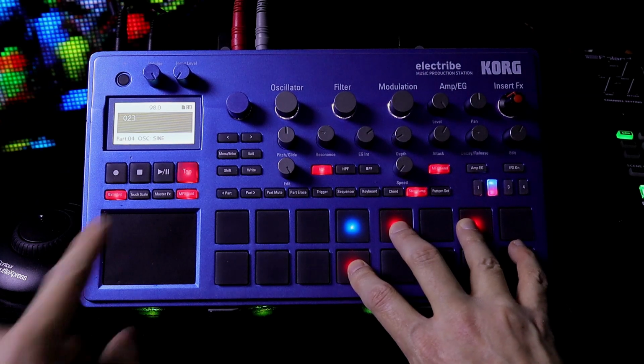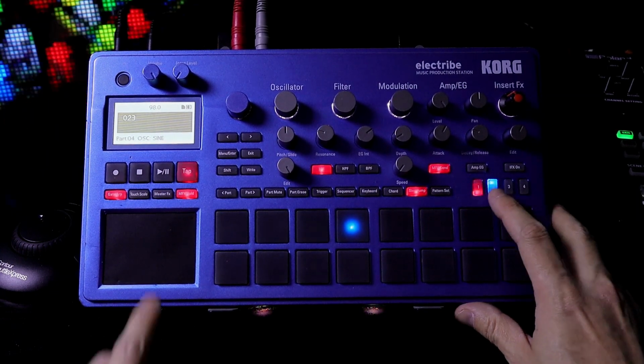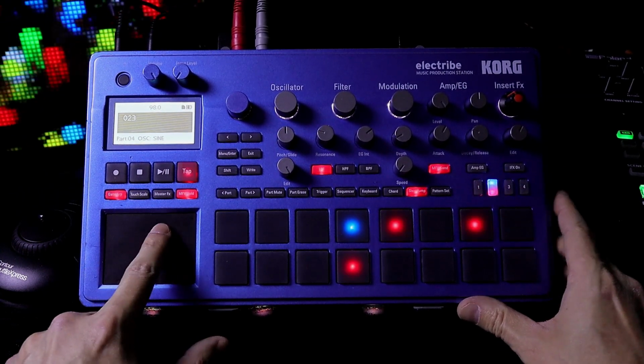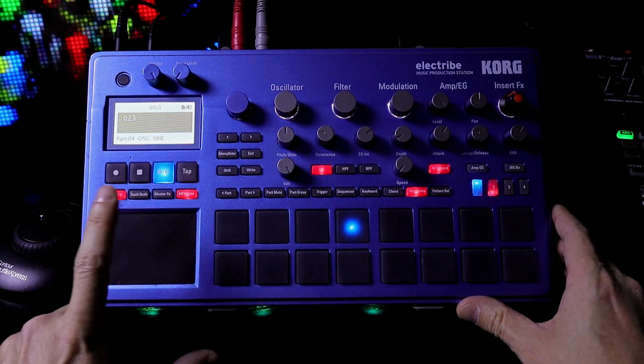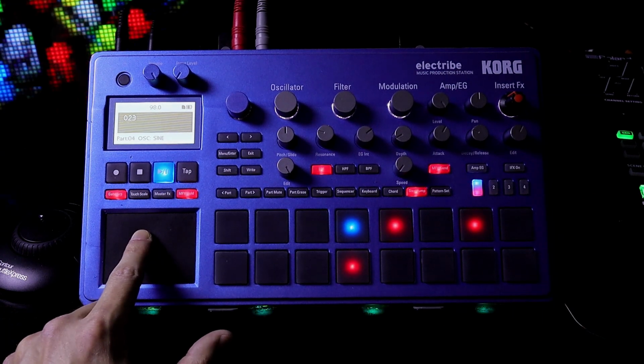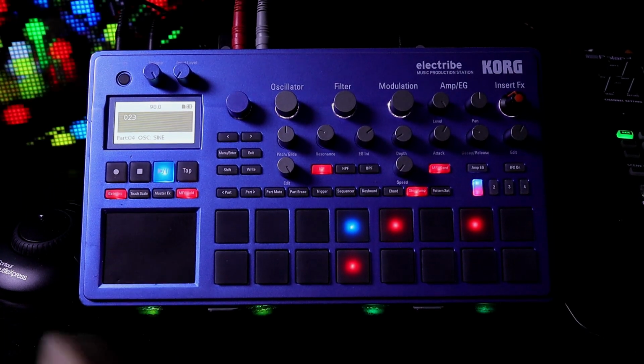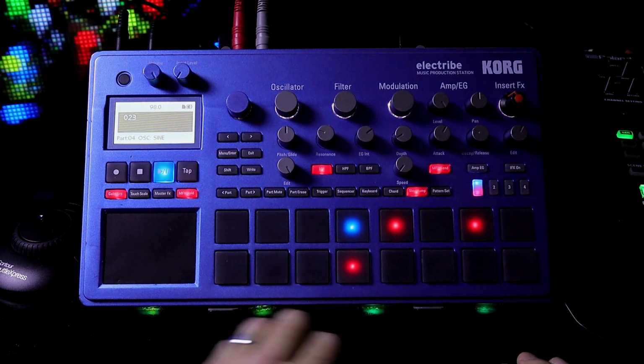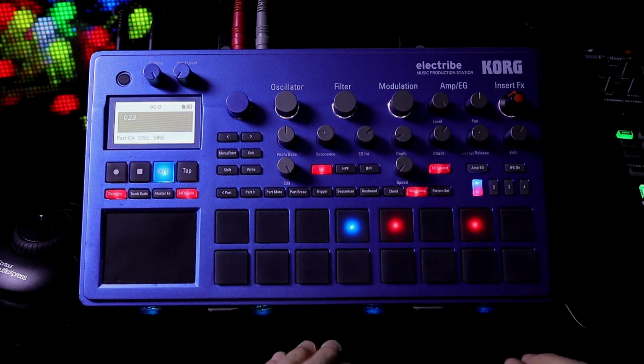Let's say I want just these 3 steps, tap it in. Now that's going to trigger either on bar 1 or bar 2. So let's try that out. Bar 2. Now we're going to go to bar 1. Tap on a pad. Now it's latched. And then remove them.